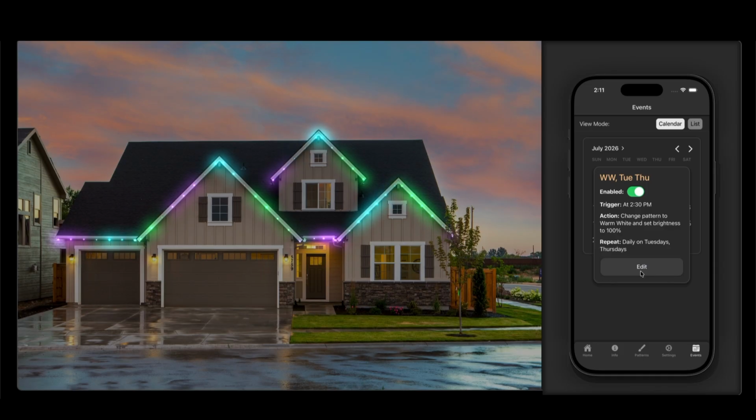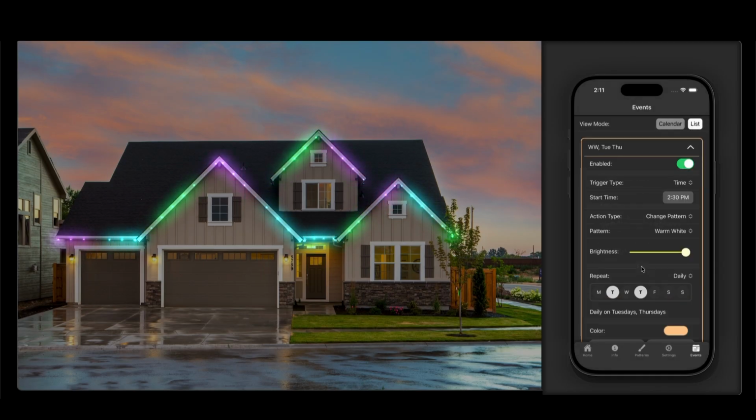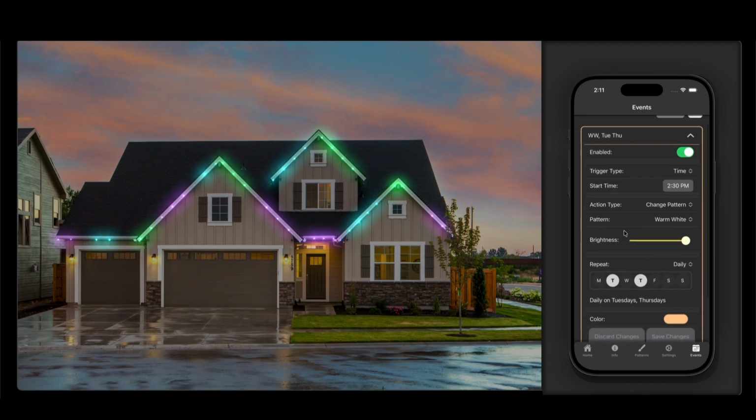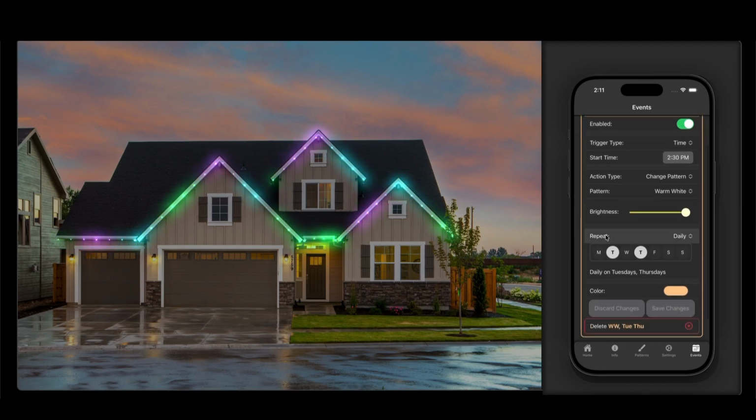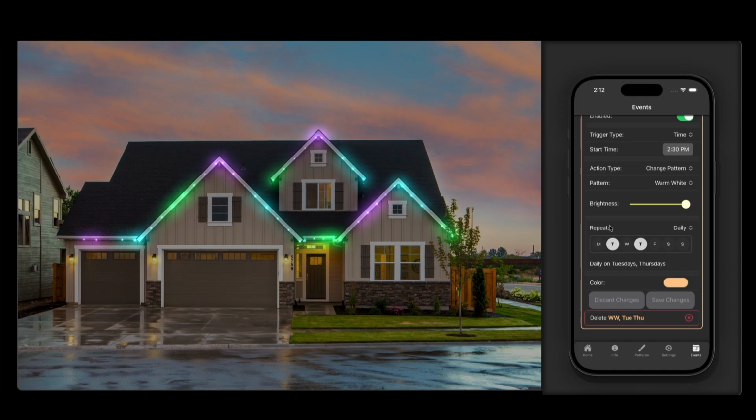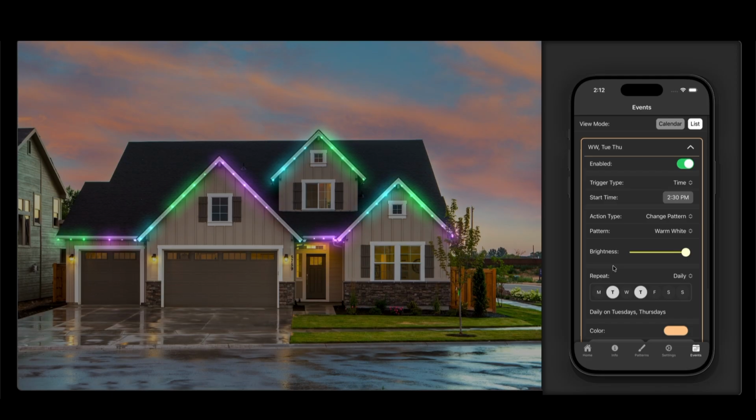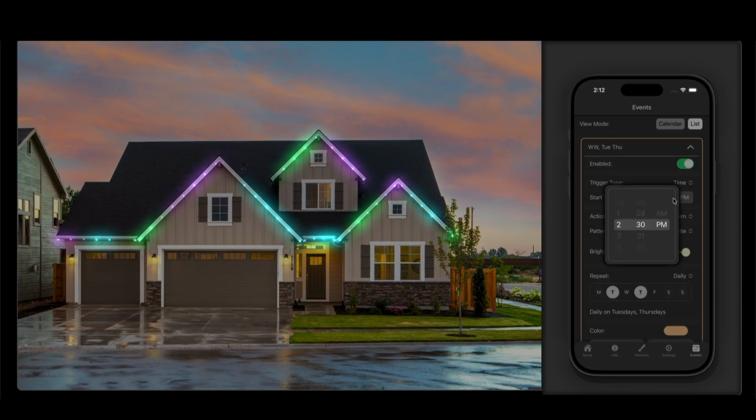If we click the Edit button at the bottom, we will switch to List View and automatically open the corresponding event. In List View, we can edit our event's properties, like time or pattern, or delete the event entirely. Using this structure, chaining events to build a simple automation schedule has never been easier.